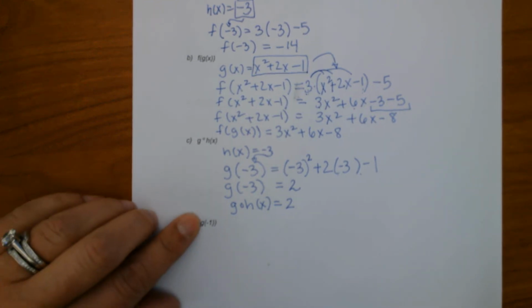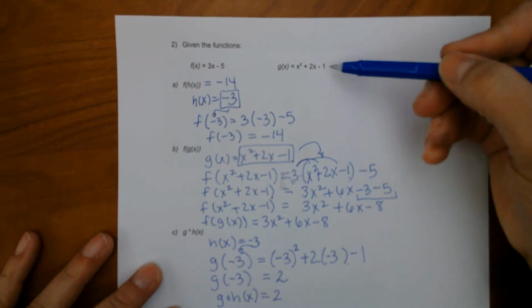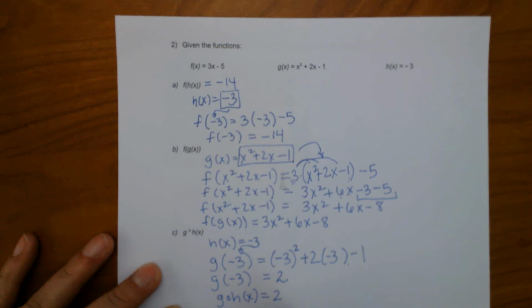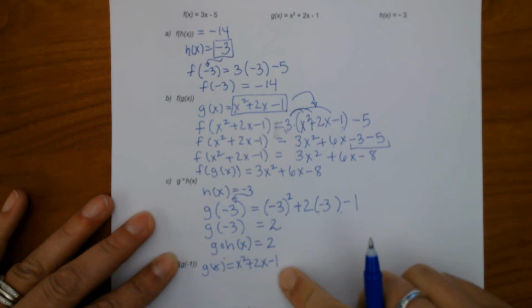So first, put your finger over. We have g of 1. So what we're going to do is we're going to go up here. I'm going to write down my g of x equals x squared plus 2x minus 1. Right here. So all I did is I took this and I just rewrote it down here.